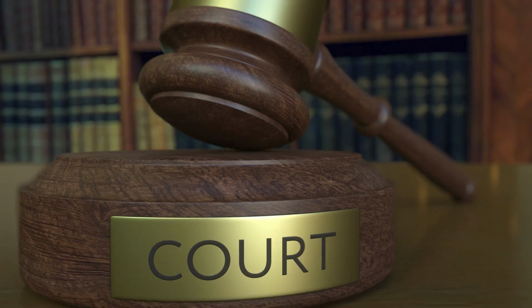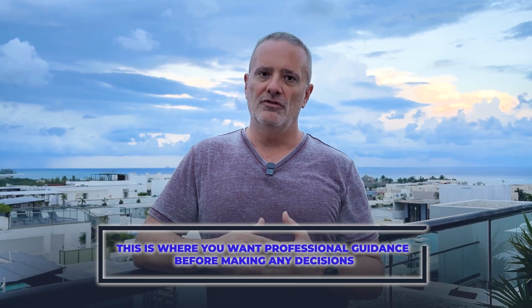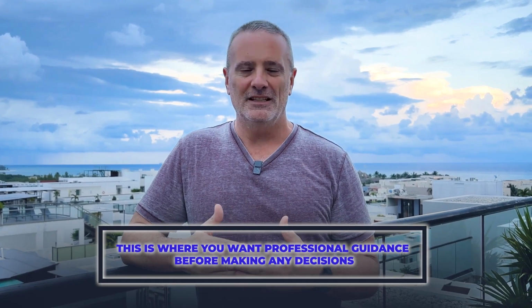And every state handles this differently. Some states allow removal under certain conditions. Others may require court involvement. And in some cases, you might not be able to remove a member at all without their consent. So if you're in this situation, this is where things can get complicated very quickly. And honestly, this is where you want professional guidance before making any decisions.